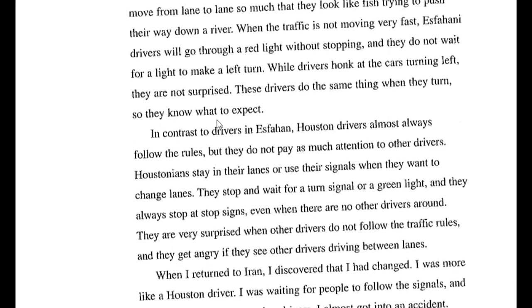In contrast to drivers in Esfahan, Houston drivers almost always follow the rules. They do not pay much attention to other drivers. Houstonians stay in their lane, and use their signal when they want to change lanes. They stop and wait for a turn signal or a green light.